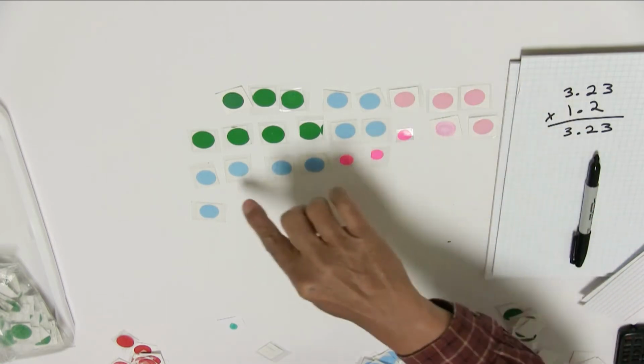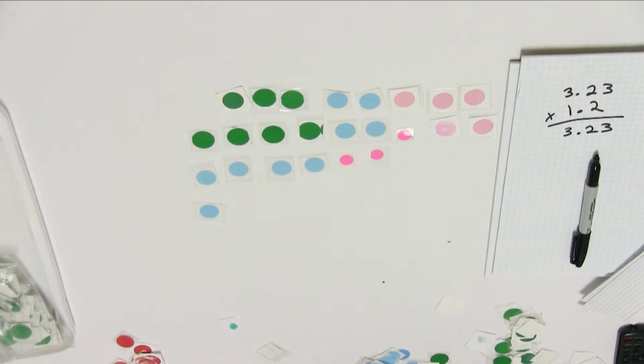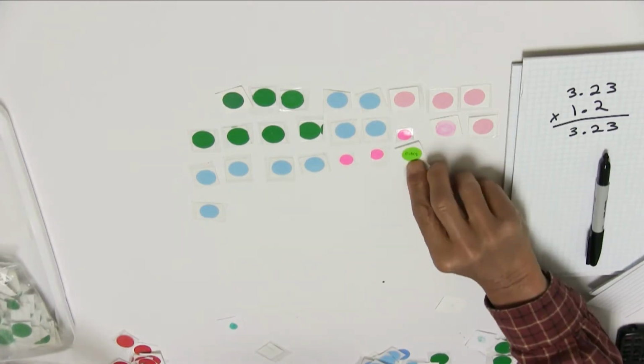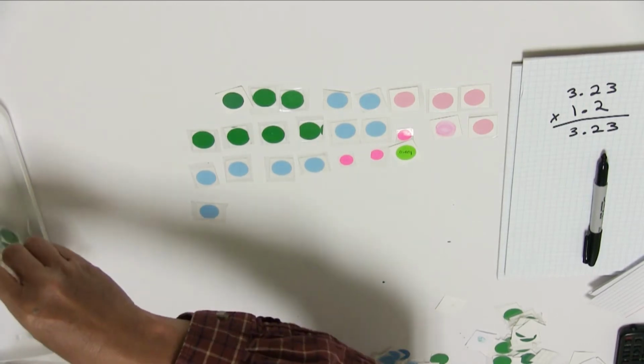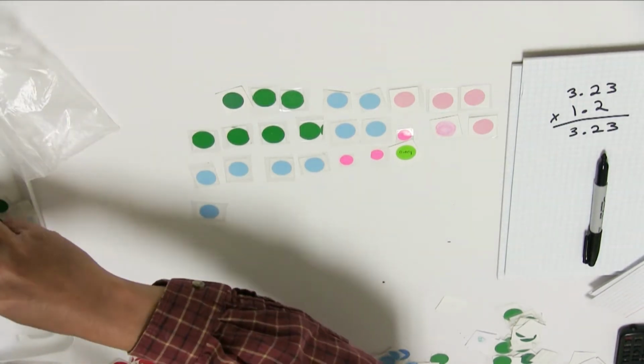They know that hundredths times tenths gives them thousandths. So I've got to make sure we've got the thousandths in here someplace.